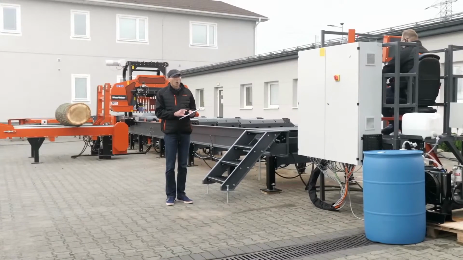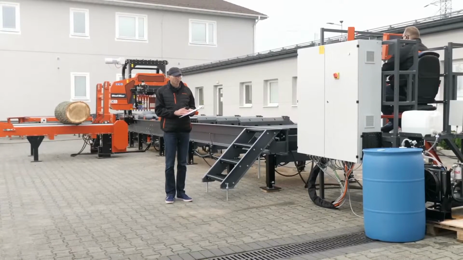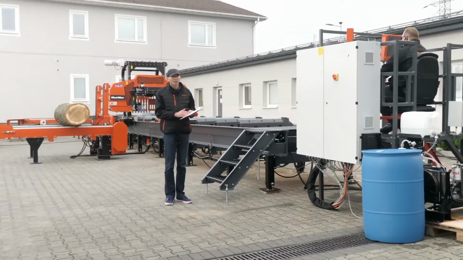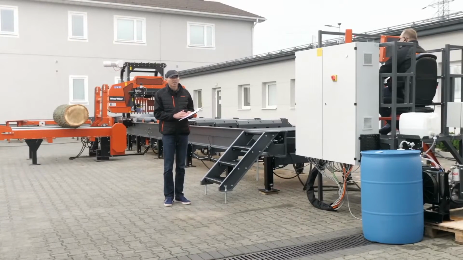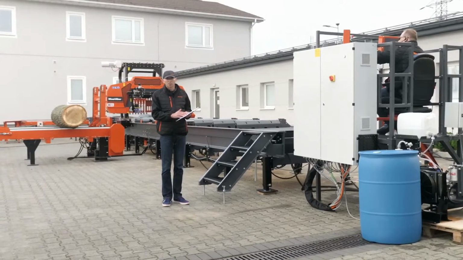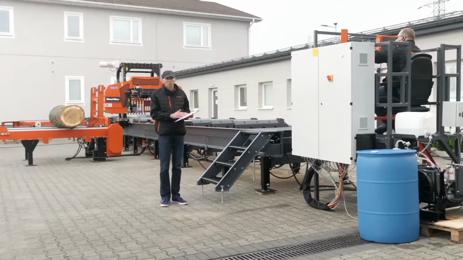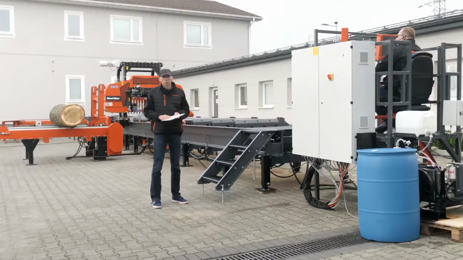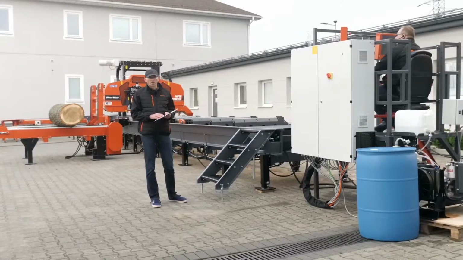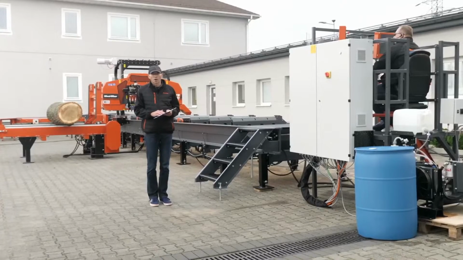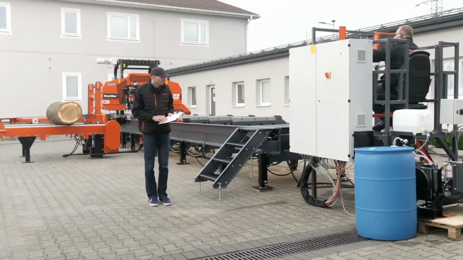But in the real world, based on my information and also the projects I made so far, I don't think I make a big mistake if I say that over 50% of the machines produced so far were with a custom length bed. That bed allows us to make a special bed based on the customer requirements in a relatively easy way.